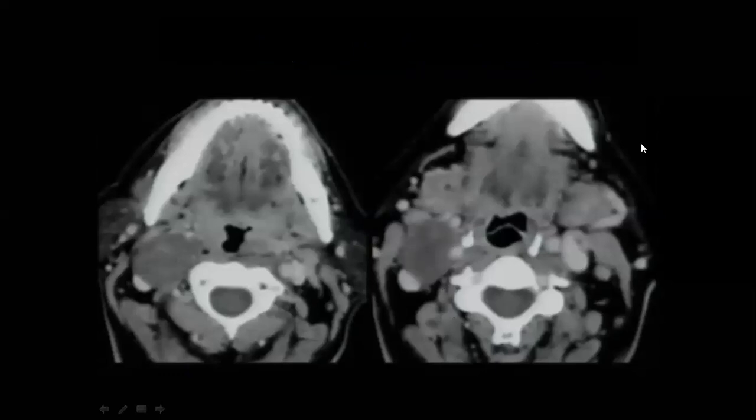Okay, so what about this space? We mentioned it before, as a review for this behavior. So what could it be? This is the carotid space. I can see that the internal jugular and the carotid here are displaced, but you can check here how they look.